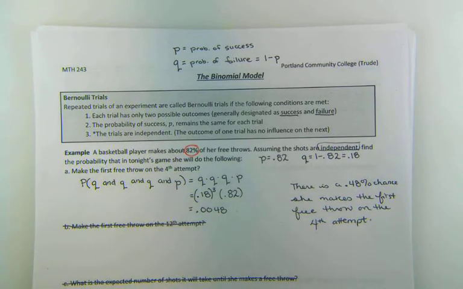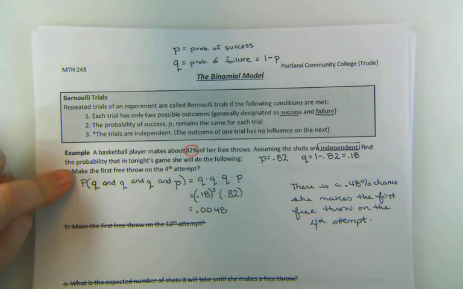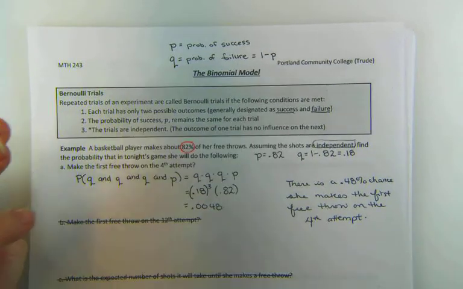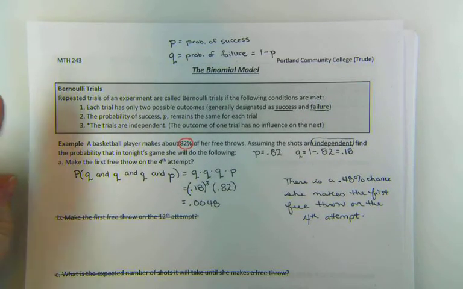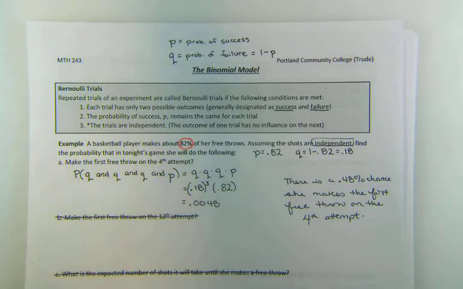So, with this we didn't need the binomial model, and it's because of these pieces where we have independence, which we'll also have with the binomial model. But when they describe what we're finding the probability for, they describe a specific sequence of events. To fulfill this making the first free throw on the 4th attempt, there's only one way that can occur.